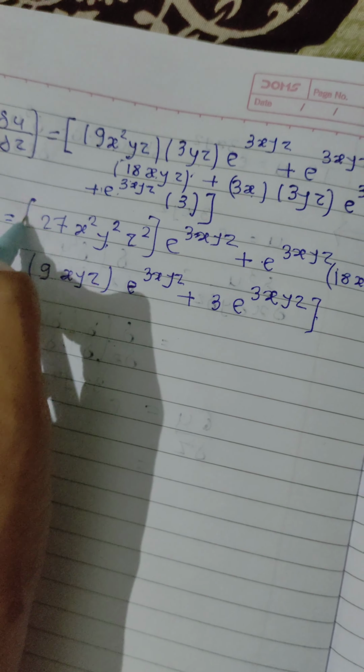Okay, so first we will take common from these both. So here e raised to 3xyz, where we will get 18xyz plus 9xyz.